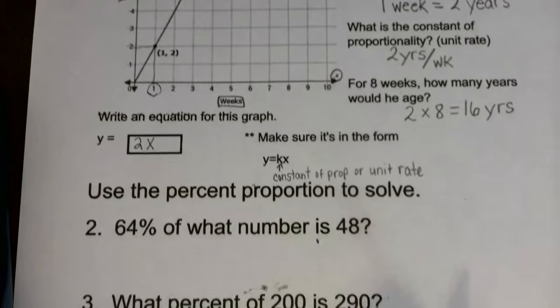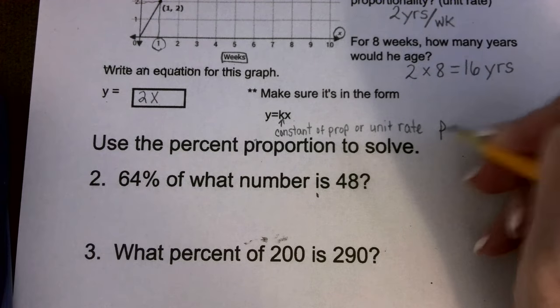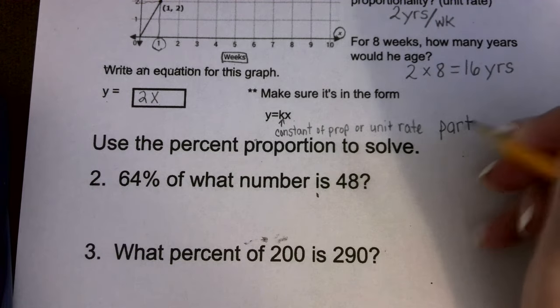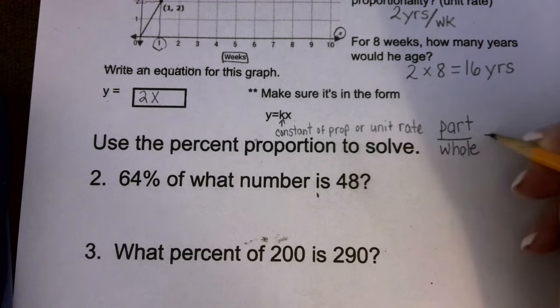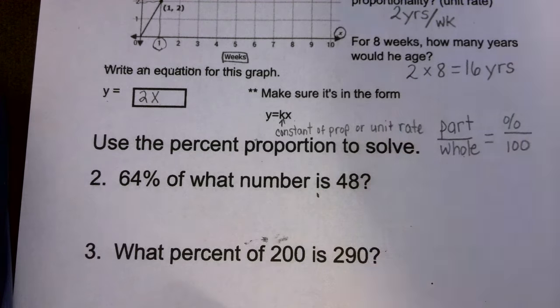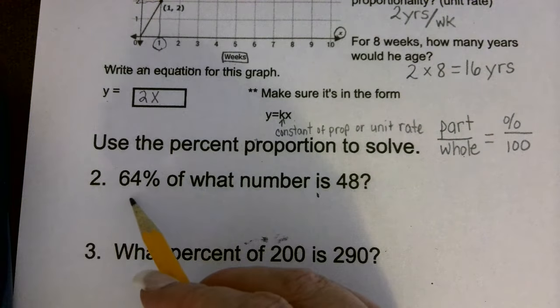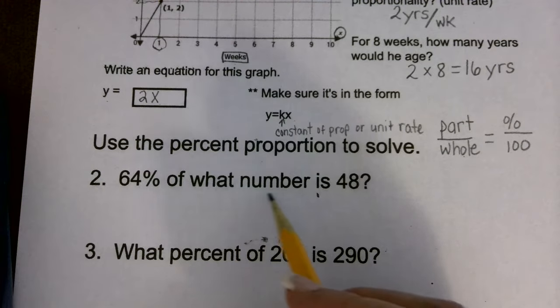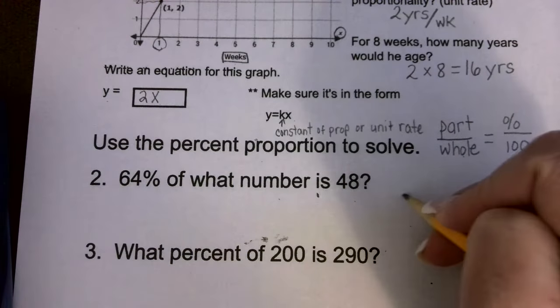All right, then we've got the percent proportion. Remember that the percent proportion is going to be your part over your whole, and that's going to equal your percent over 100. And when we're going through these problems, we need to make sure we go through that checklist. So if we're trying to find 64% of what number is 48, we're going to set up our proportion.